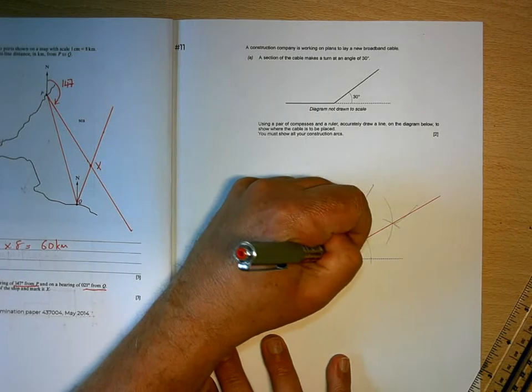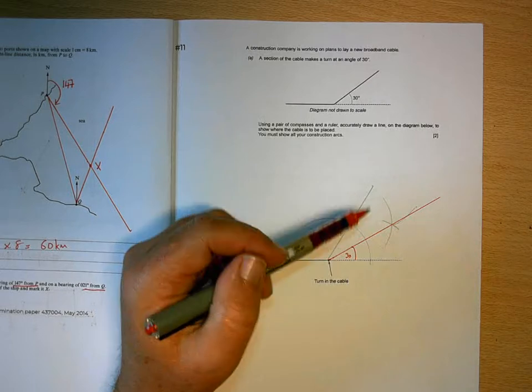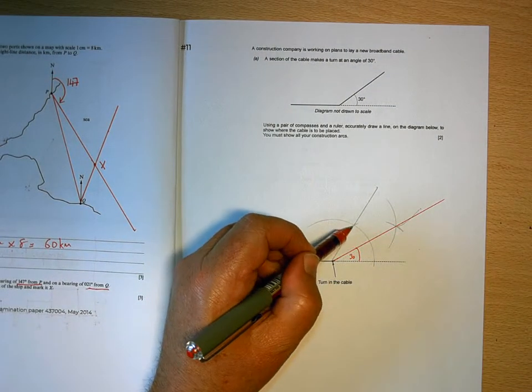Now what the examiner is looking for are these construction arcs. So we're looking to see that where that one crosses and those cross.